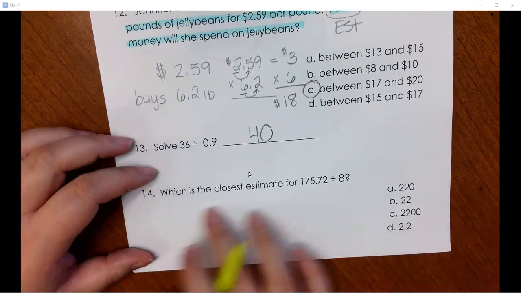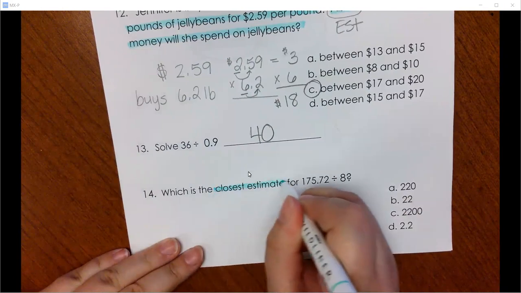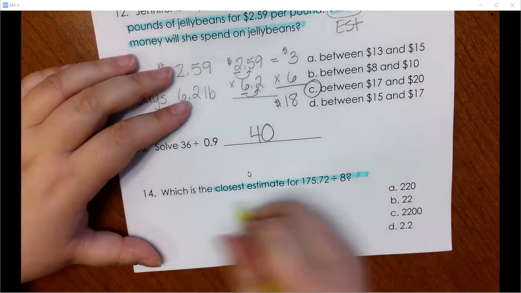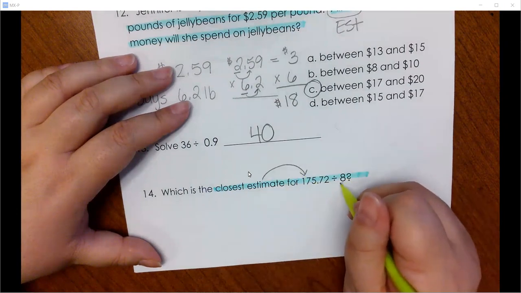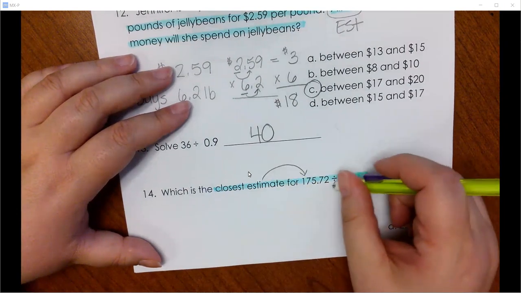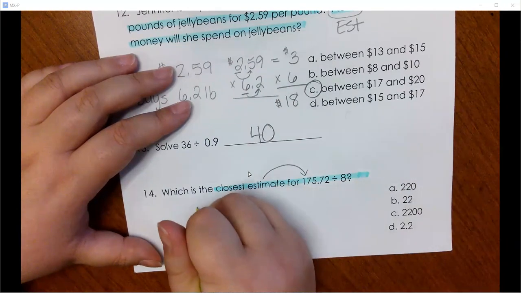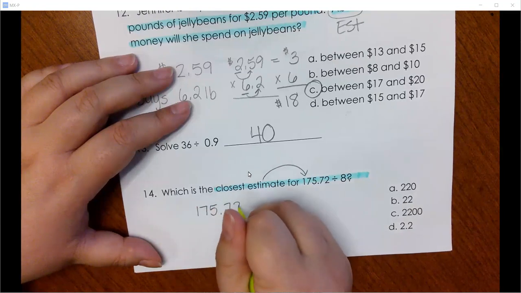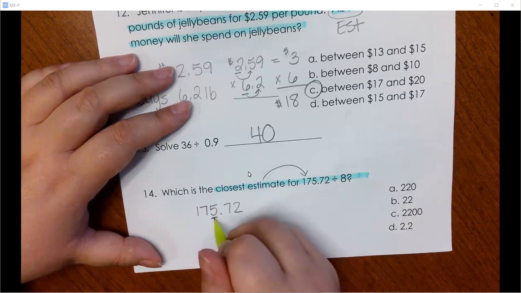Okay, so number 14 says, what is the closest estimate for 175 and 7200ths divided by 8? So I need to estimate this number. I don't really want to change my whole digit number because that's not going to bode well for me. So I'm going to take 175 and 7200ths, and I'm going to round to my nearest whole number.